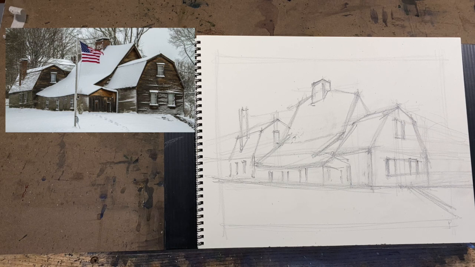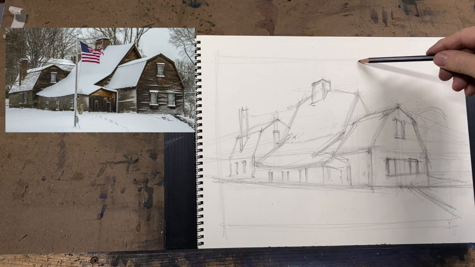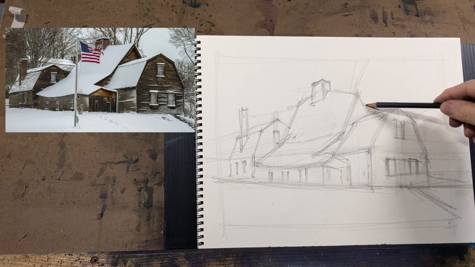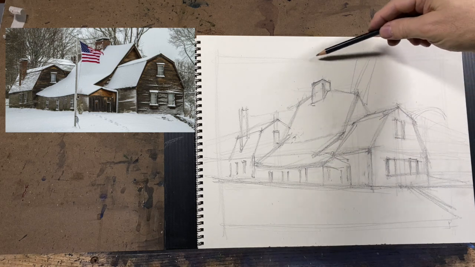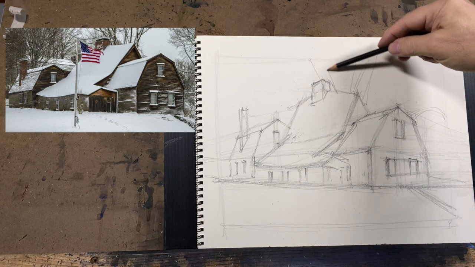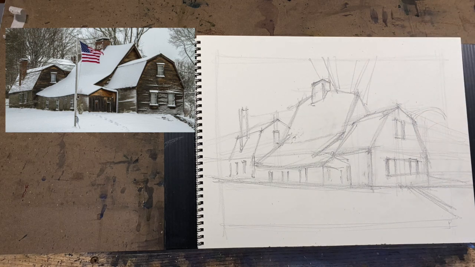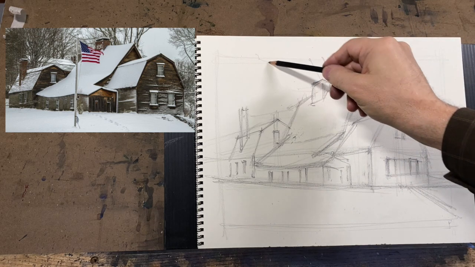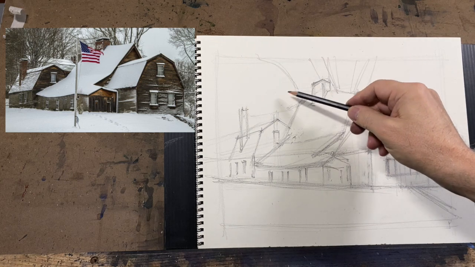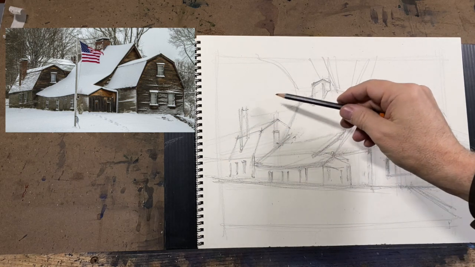Okay, so the next thing to get into is plotting some of the trees. I'm going to indicate the canopy, anything else that's going on here, some of the branches coming out. This is coming out from behind the house, and there's a big bunch of trees over here, which will be easy for us to render.